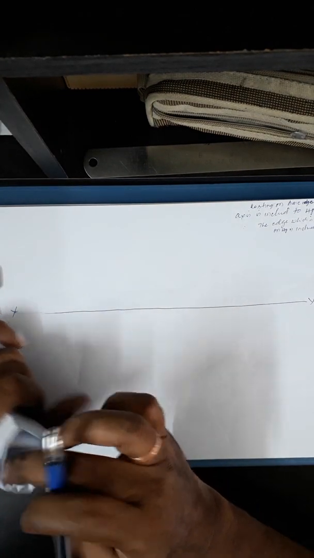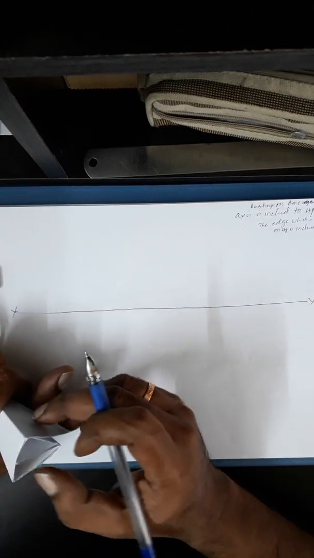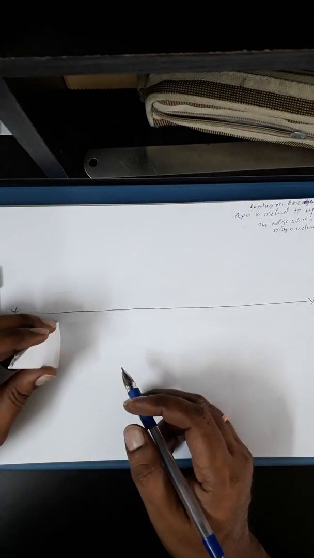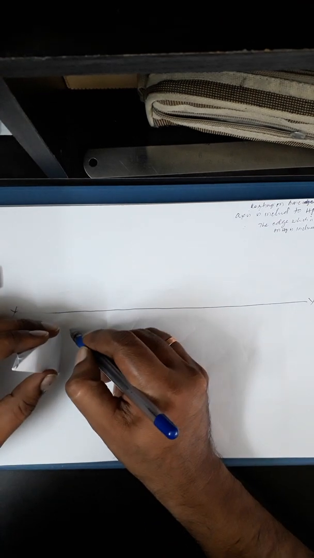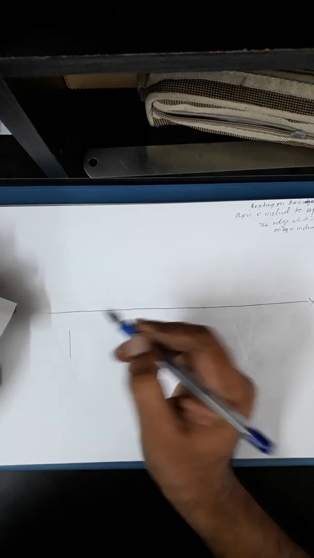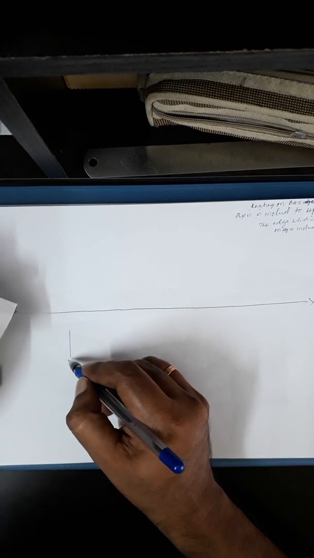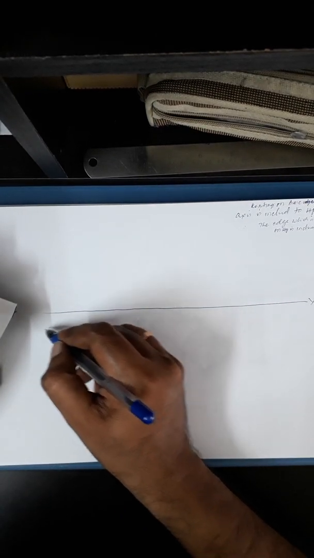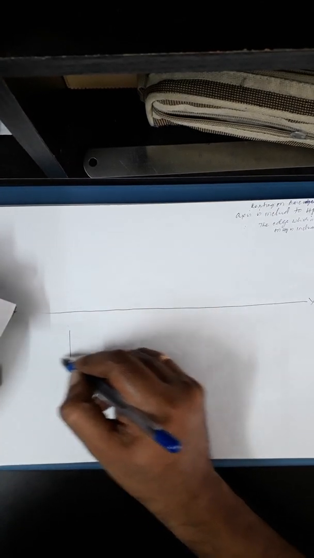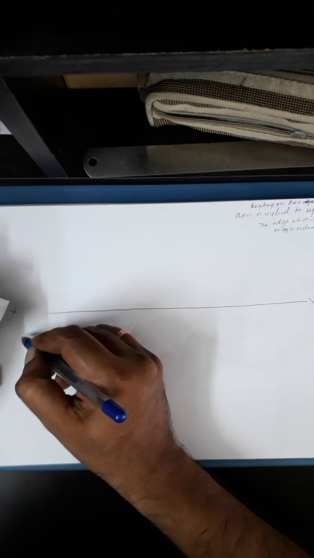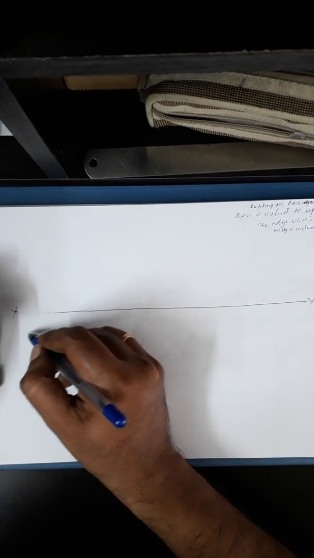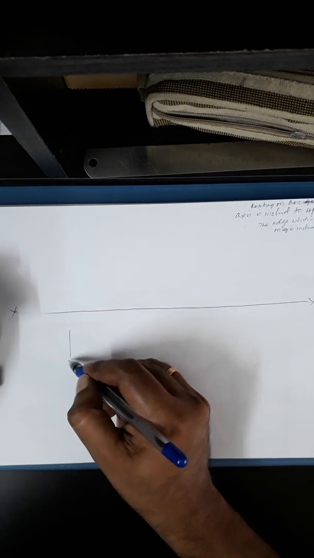In that case they will say that the pyramid is resting on one of its base edges on HP. So in that case you go for constructing the base edge of the pyramid perpendicular to XY line. You construct that polygon. If it's a triangular pyramid, you go for constructing a triangle. If it's a square pyramid, construct a square. If it's a rectangular pyramid, construct a rectangle. If it's a pentagonal pyramid, construct a pentagon. If it is a hexagonal pyramid, construct a hexagon.